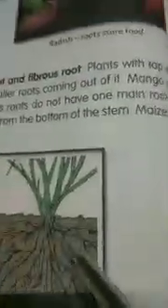Identify the type of root shown in the picture. Give reasons for your answer. So here when you see this, which type of root is this? Can you see here? Observe the picture. Which type of root is this here? In here also, which type of root is this? It's a fibrous root. Why? Because it has a bunch or cluster of roots.